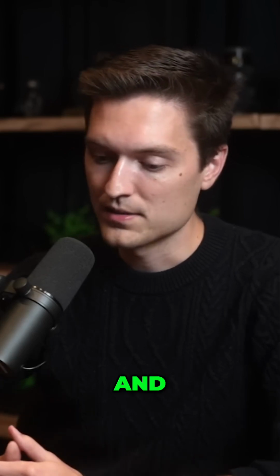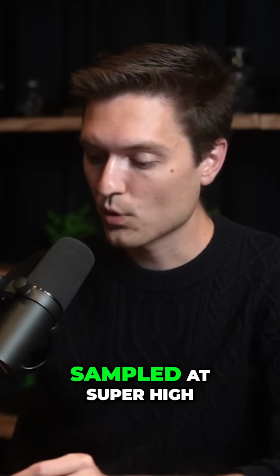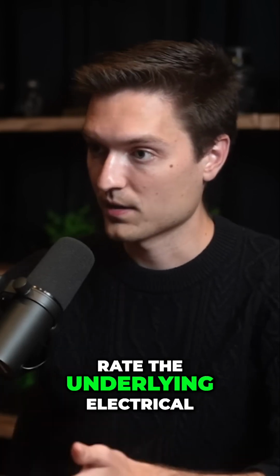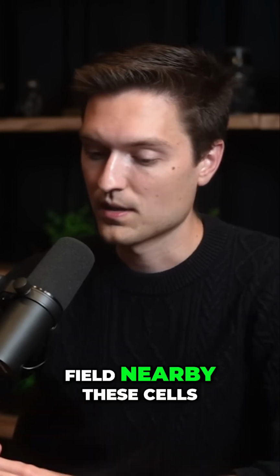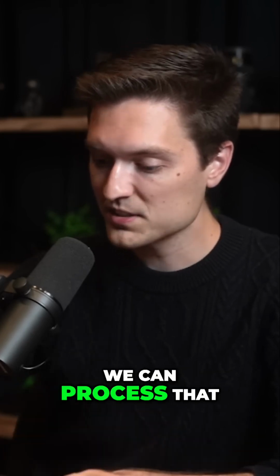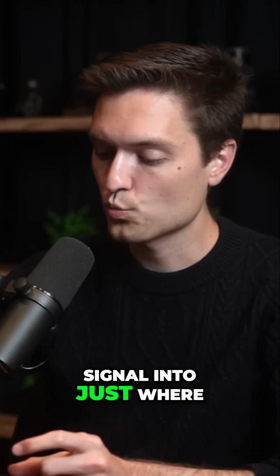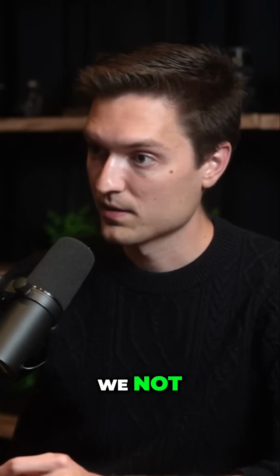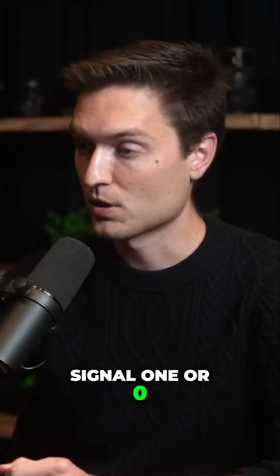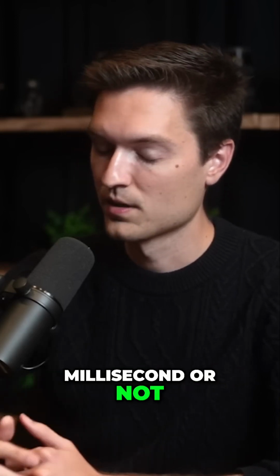And once we've sampled at super high rate the underlying electrical field nearby these cells, we can process that signal into just where do we detect a spike or where do we not? Sort of a binary signal, 1 or 0. Do we detect a spike in this 1 millisecond or not?